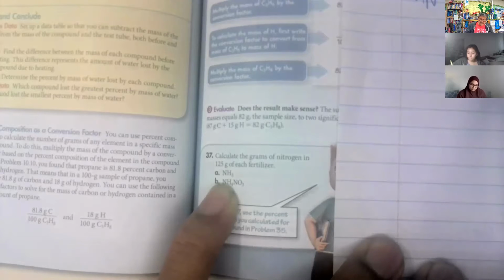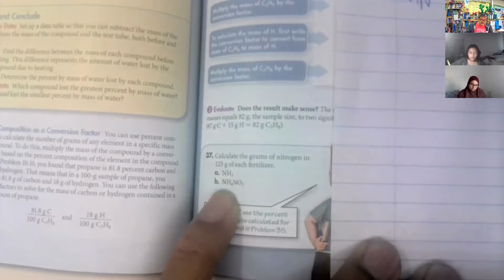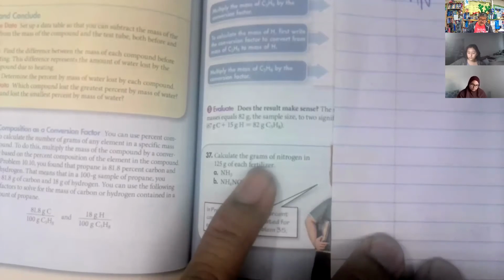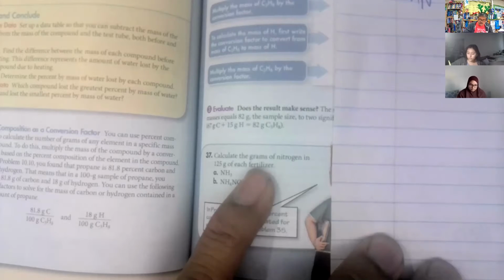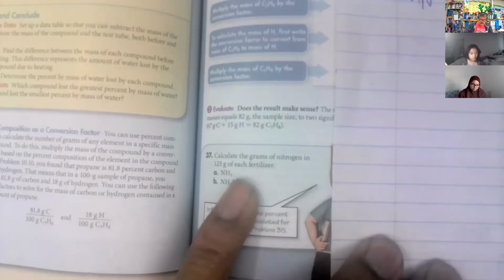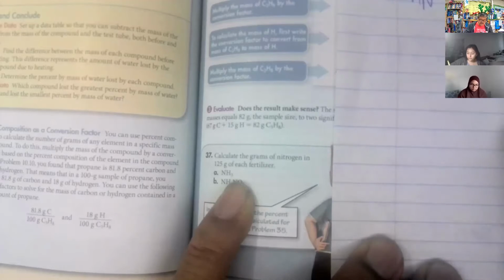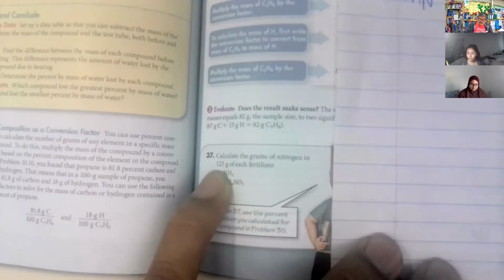And so what you have here is grams of nitrogen. We're going to take 14.007, divide that by 125. So we got 3 sig fig, because that's what's given right there.